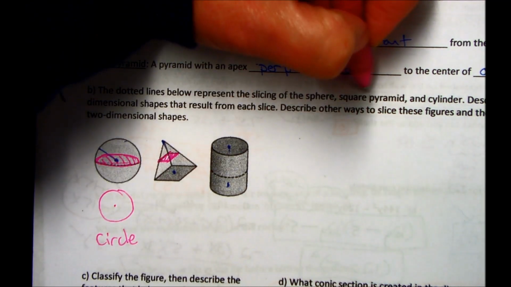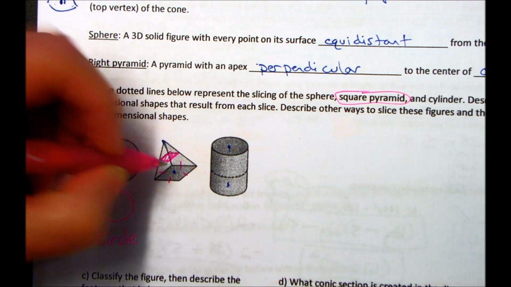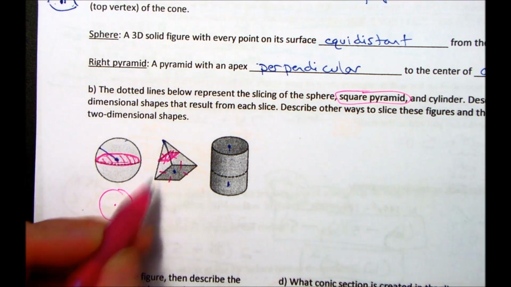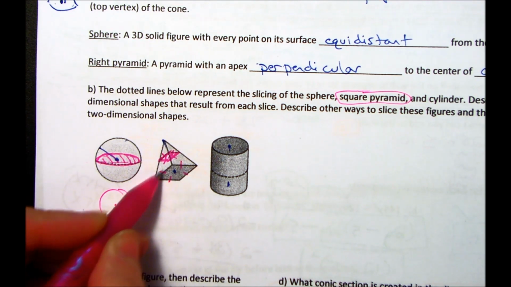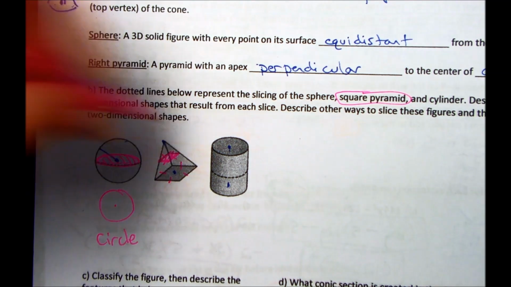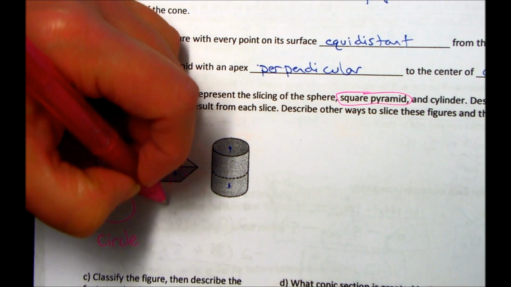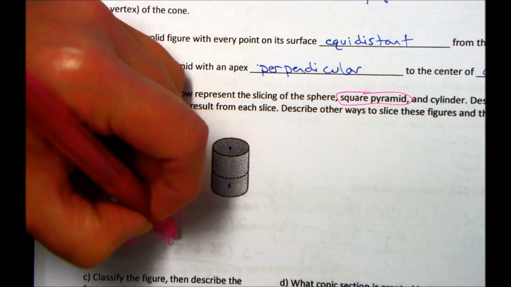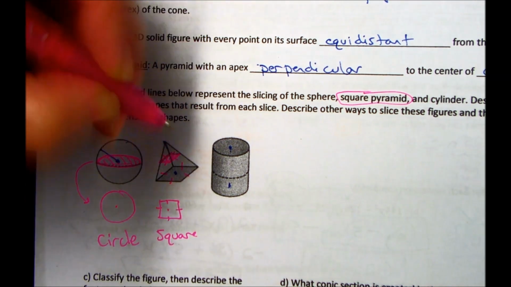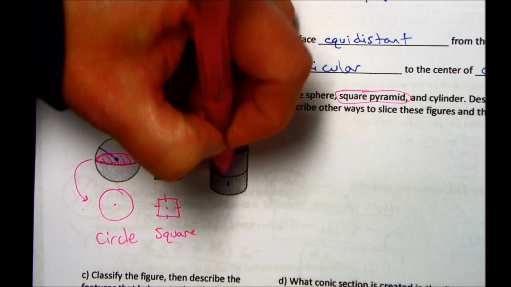Okay, so since it's a square pyramid, all four of these sides would be the same. So as long as this plane is cutting through the center and it's parallel to the base, then that cross section would also be. So if I was to cut that open and look at it from the front, it would be a square. And all four sides would be congruent, and all the angles would be congruent also with a square. Here's another example of a cylinder.